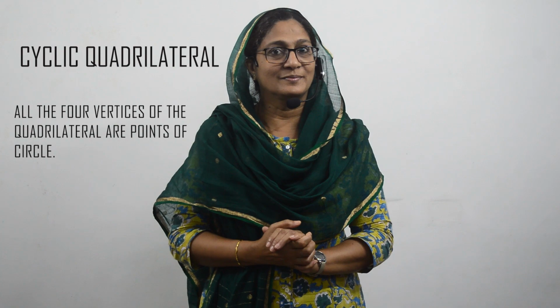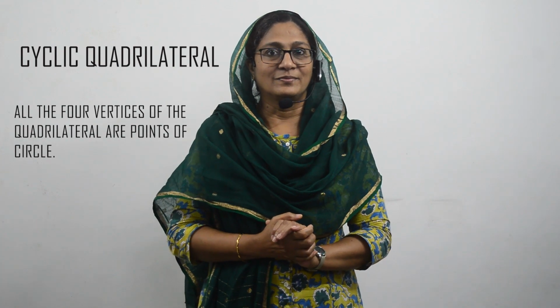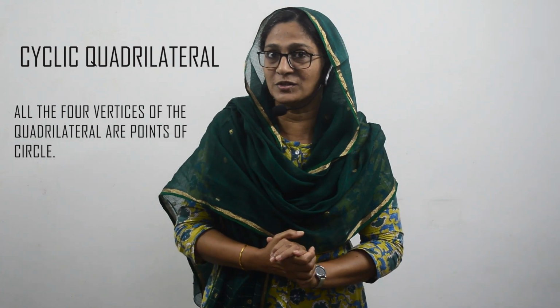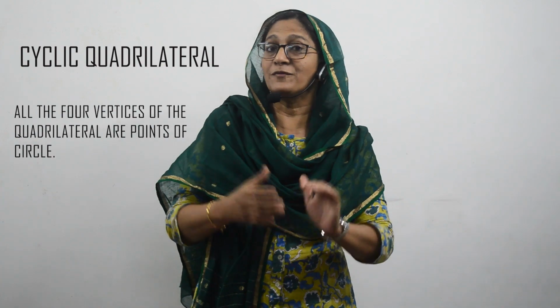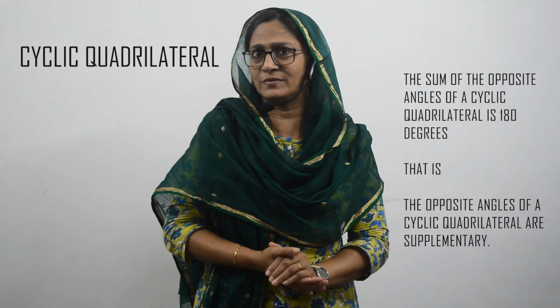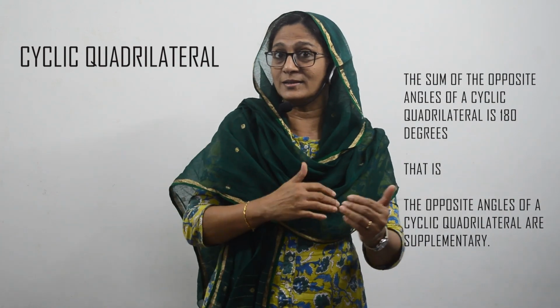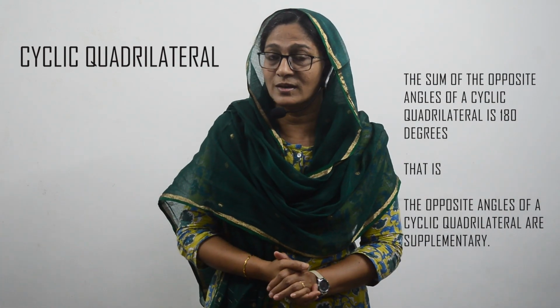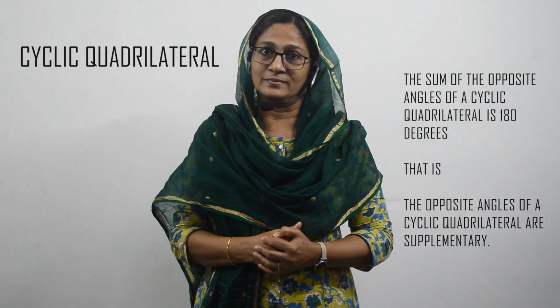All the four vertices of the quadrilateral are points on a circle. We have four angles for a quadrilateral, and if it is a cyclic quadrilateral, the sum of the opposite angles is 180 degrees. Or in other words, we say opposite angles of a cyclic quadrilateral are supplementary.